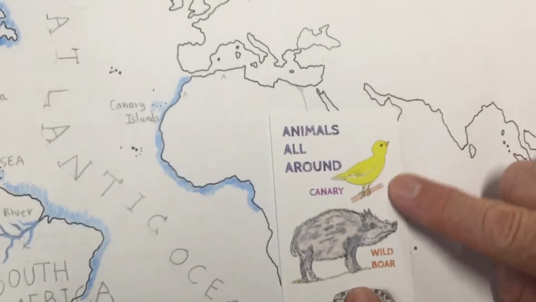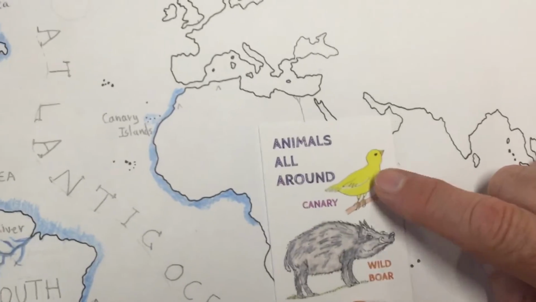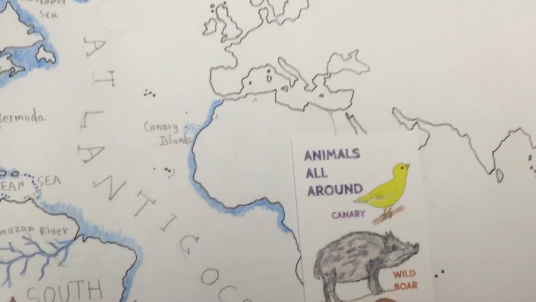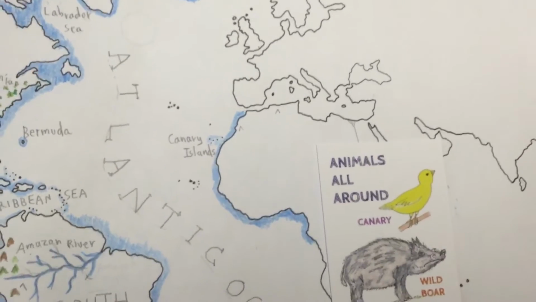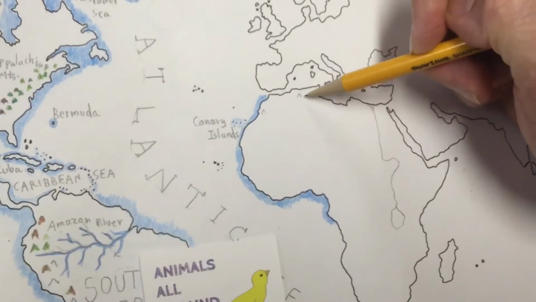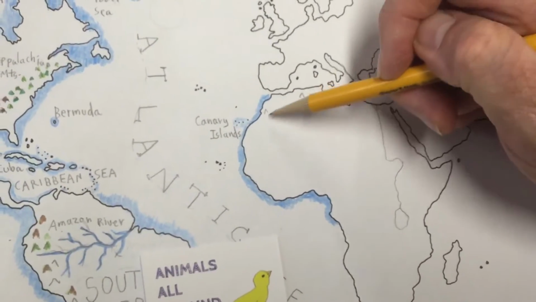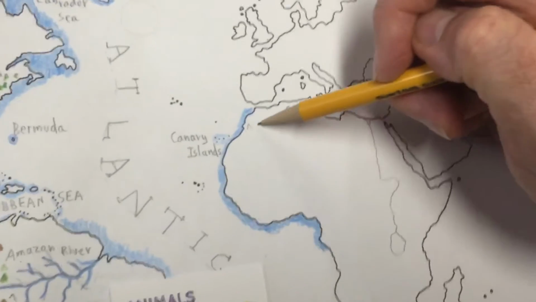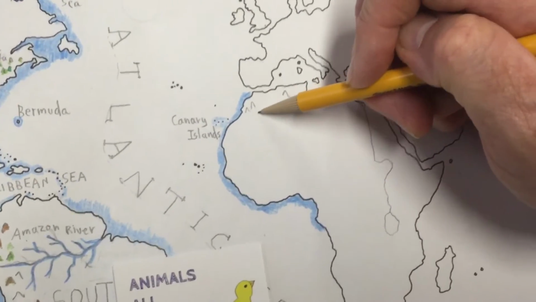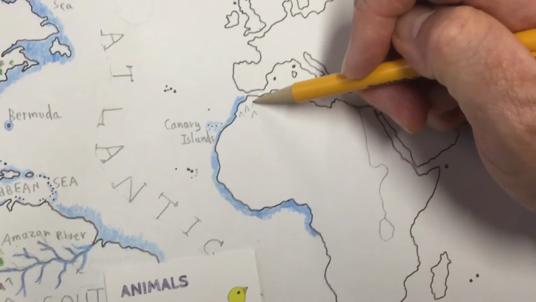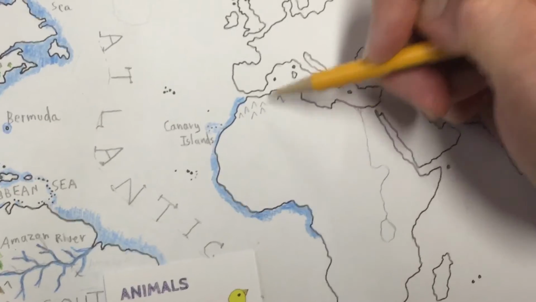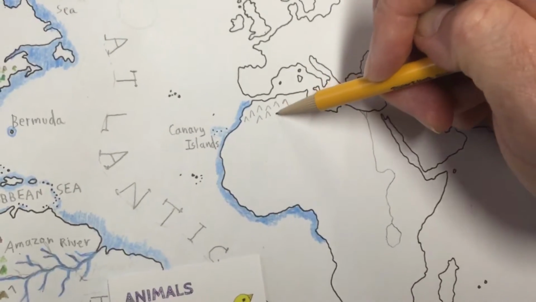Okay, so let's go to the next animal. We did the Canary Islands. The wild boar is located in the Atlas Mountains of Africa, and I put two little mountain symbols to show the span of the mountains right in between that area, right along the northern coast of Africa. So let's put a bunch of these little mountain symbols right up there.